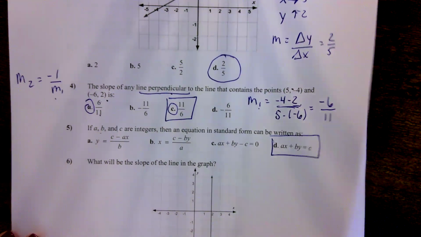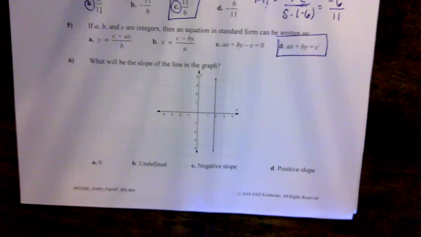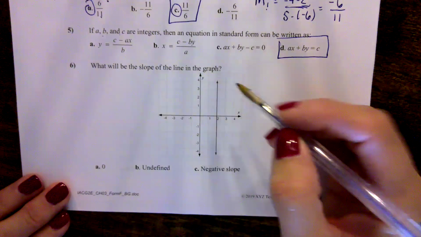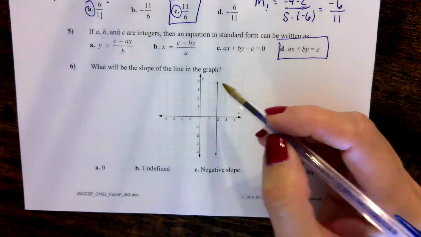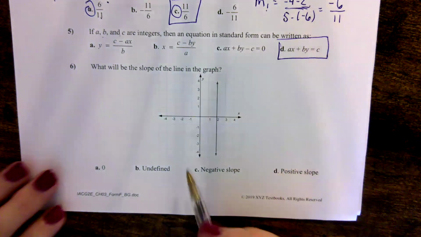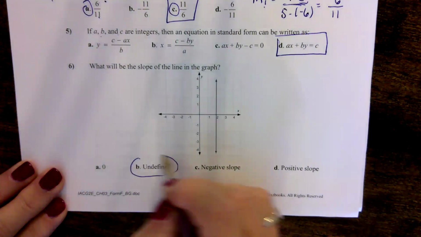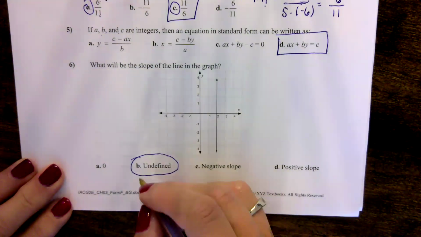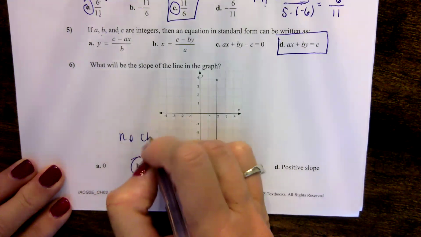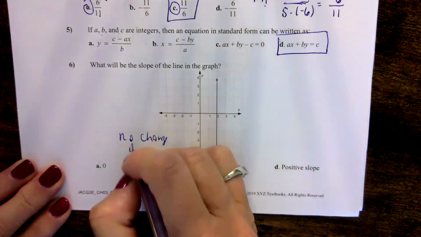Let's look at number 6 and then we'll pause for a moment. So 6 says, what will be the slope of the line in this graph? So when we learned about slopes, we learned that this one is like going up an elevator. So it's an undefined slope. There's no change in X.